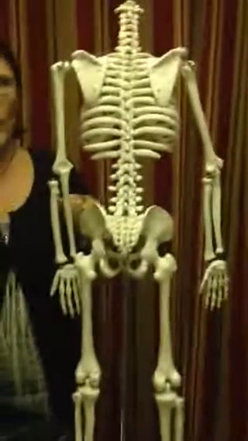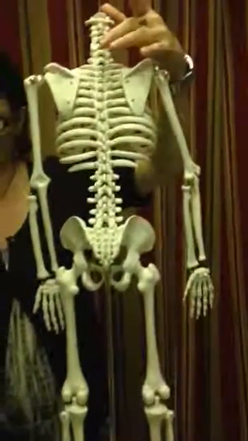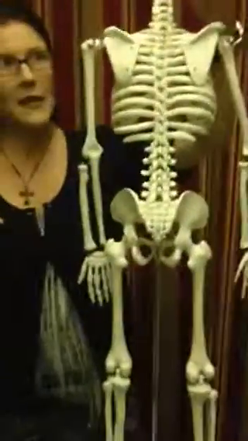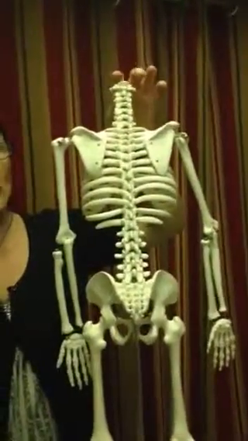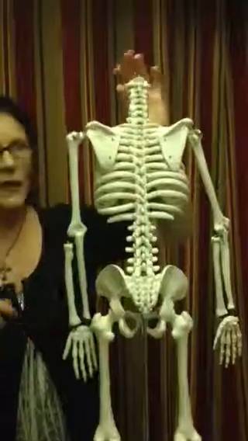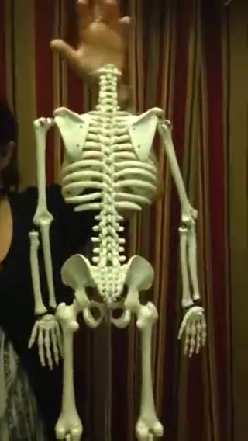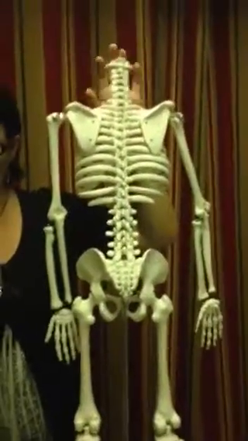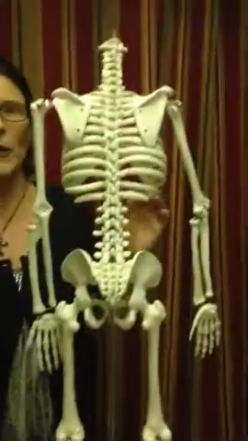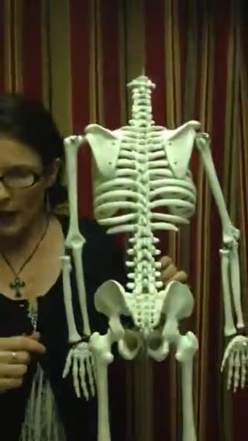The cervical vertebrae have 7 vertebrae, C1 through C7. And the atlas is the very top vertebra, and it articulates with the axis, which is the next vertebra, and the head. And it is responsible for us being able to nod like this and do rotation.